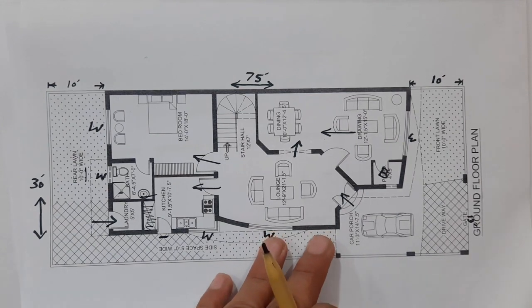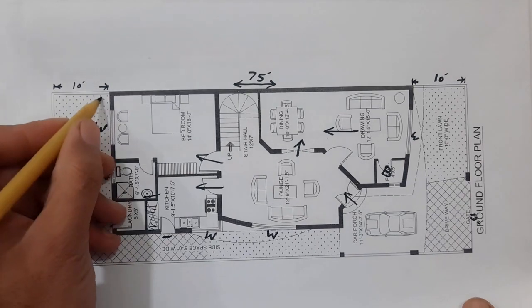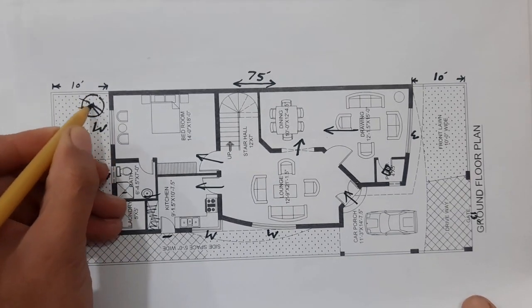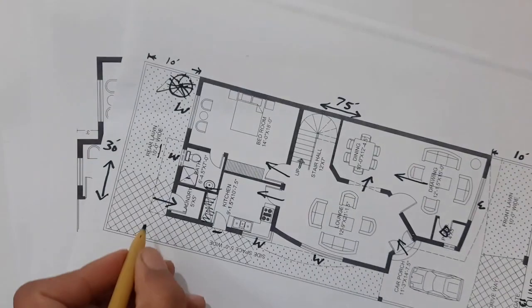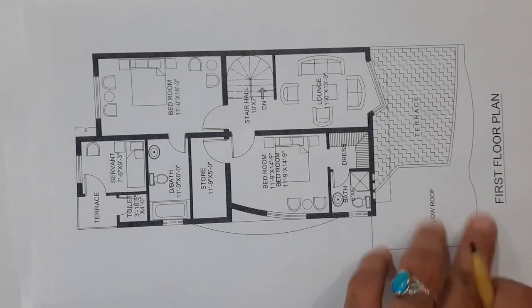Now let me discuss its first floor. What's new here in the first floor? Here, guys, we have the circular stairs for the servant room. Also, we have circular stairs to the first floor. Okay, sorry, not here. Here we have it at this point. Okay, next, you can see, guys, this is the first floor plan.